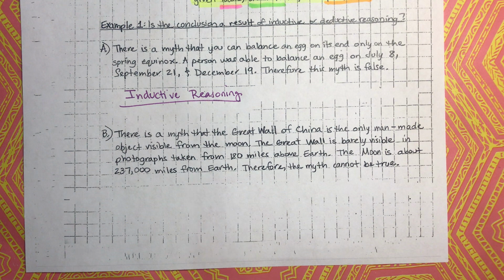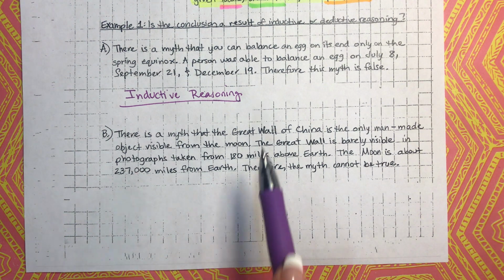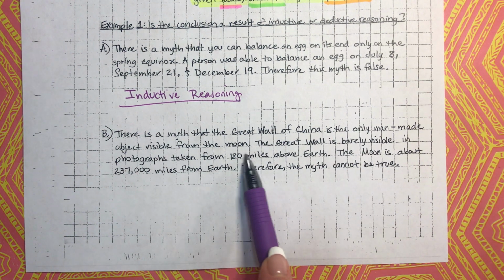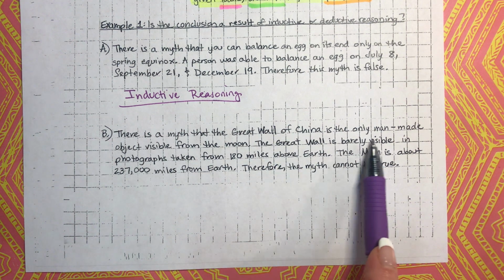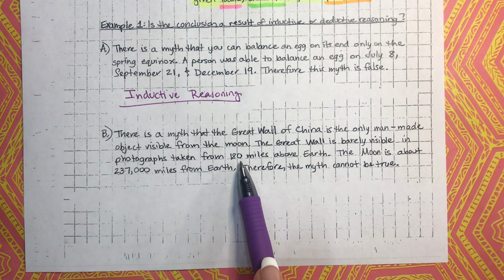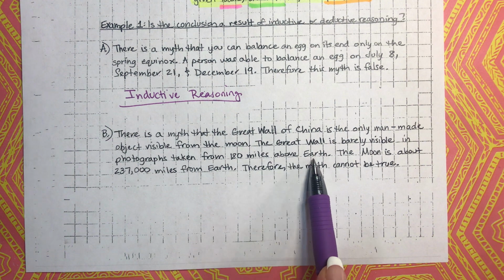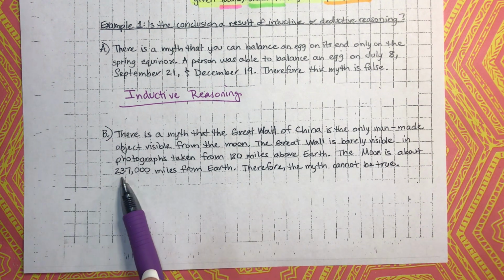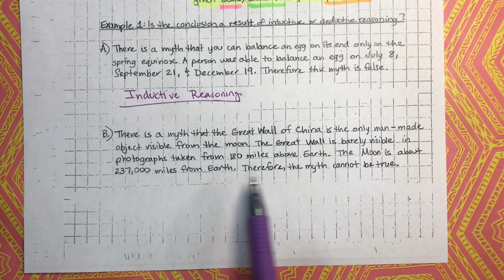They're saying that the Great Wall of China is visible from the moon. Then it says the Great Wall is barely visible in photographs taken from 180 miles above the Earth. The moon is about 237,000 miles from the Earth. Therefore, the myth cannot be true.